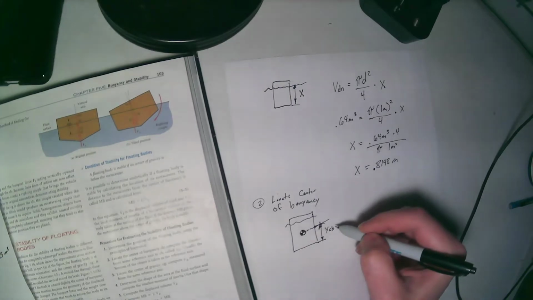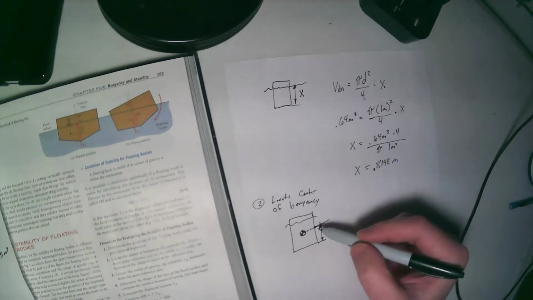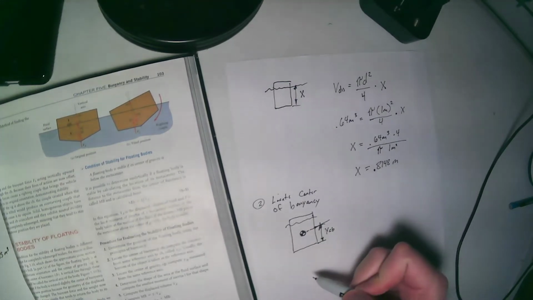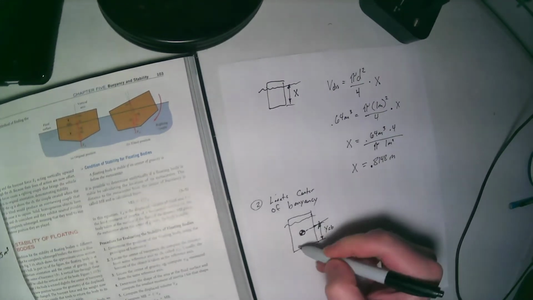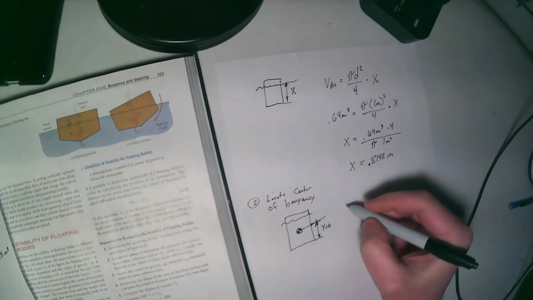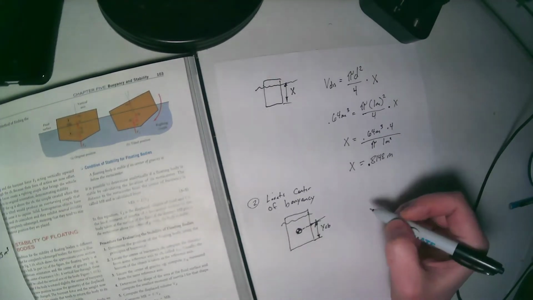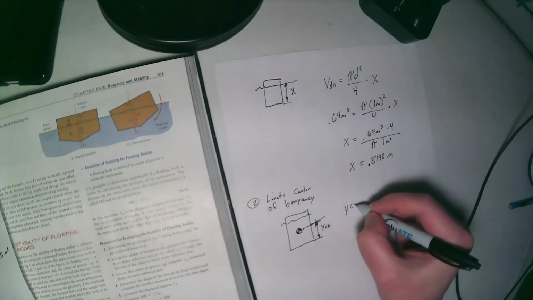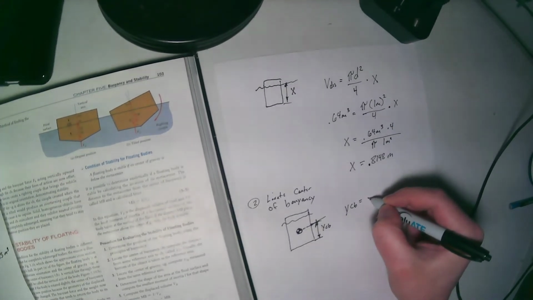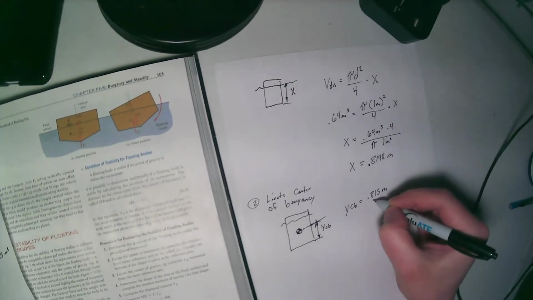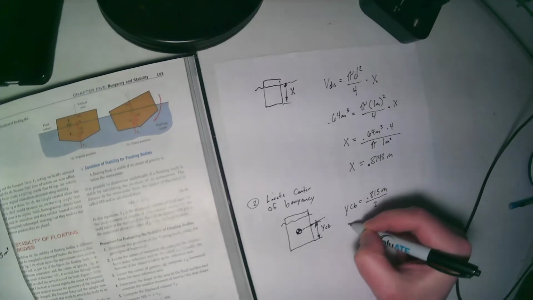Well, YCB is just going to be half of our height, right? The centroid of a rectangular shape is half that length. So in this case, since we know this x distance is 0.815, we can say YCB is equal to 0.815 divided by 2.